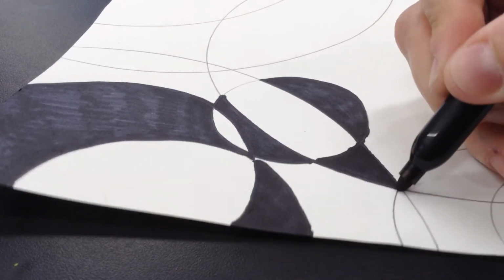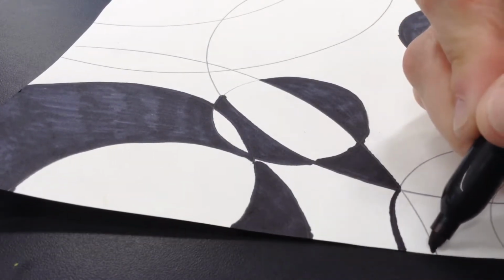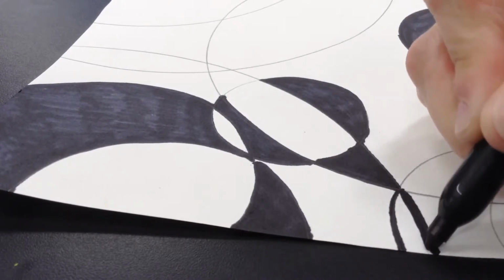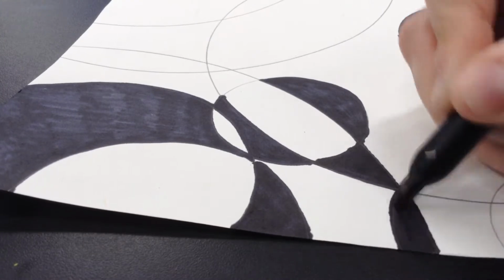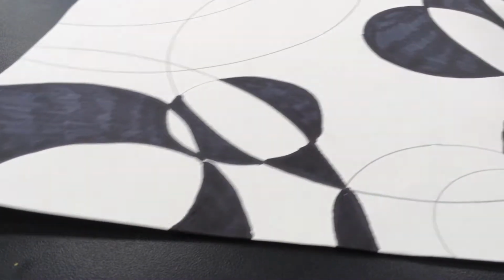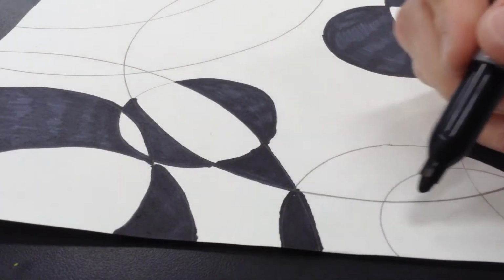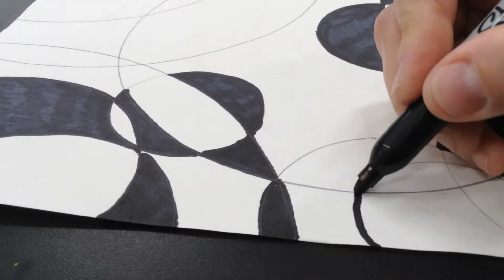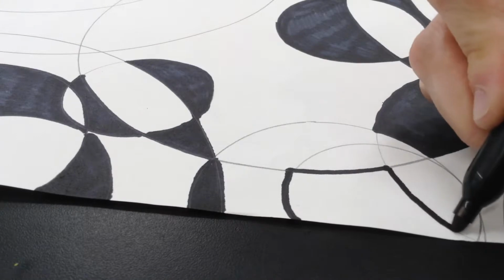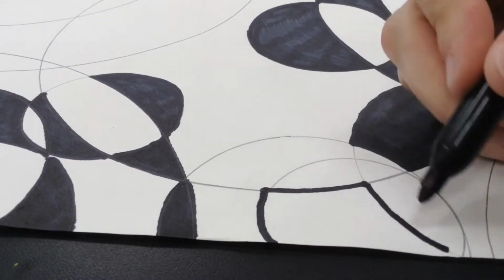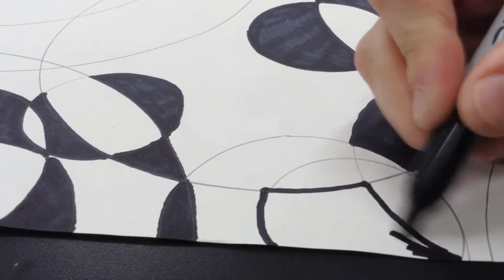And because this is white, that means that this one has to be black. Okay, so if we have white, then we need to be black. And if you notice, I have the rest of my paper colored in that I was hiding.